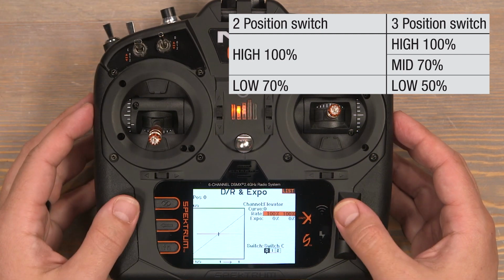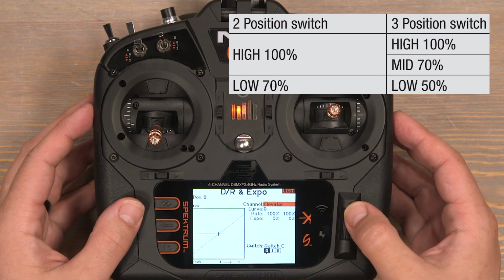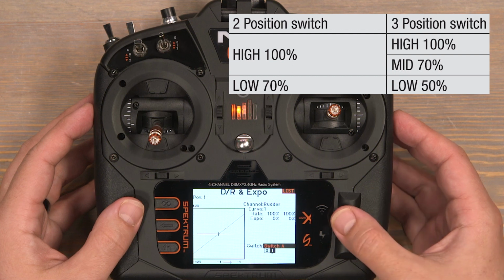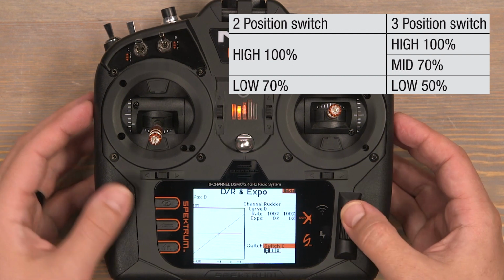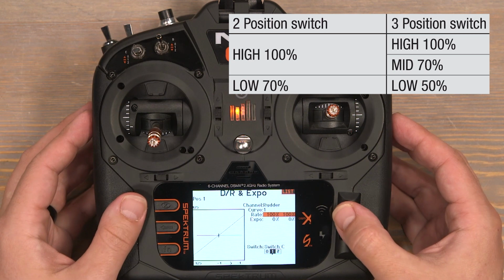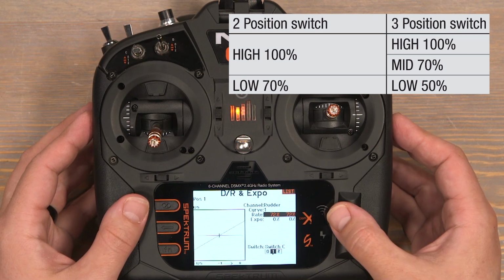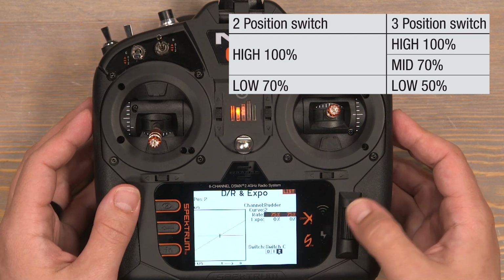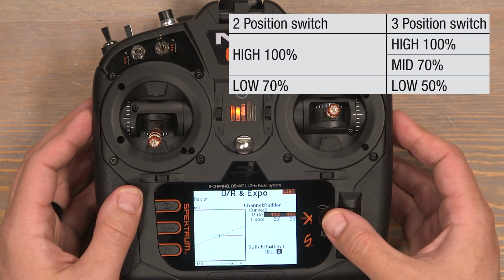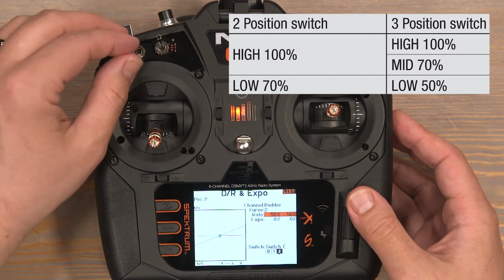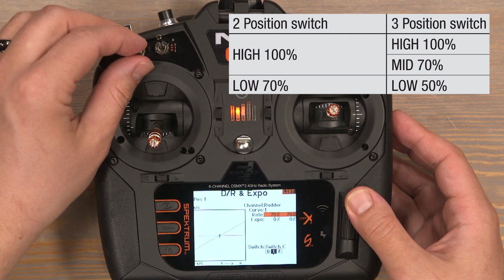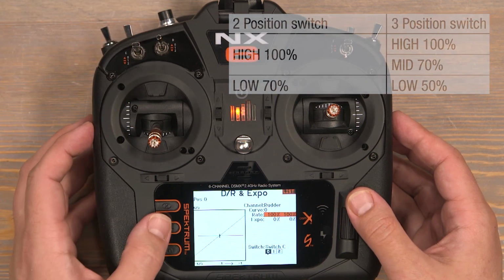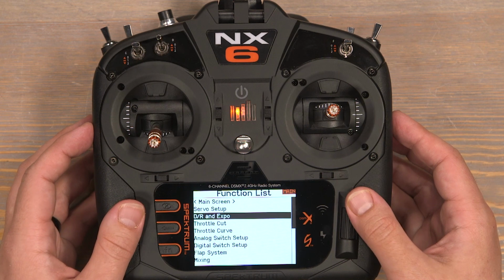And now we'll do the same thing for the rudder channel. Scroll up to elevator, change it to rudder. And now we can see our dual rates are set and working. Now we can push the back button, takes us back to the function list.